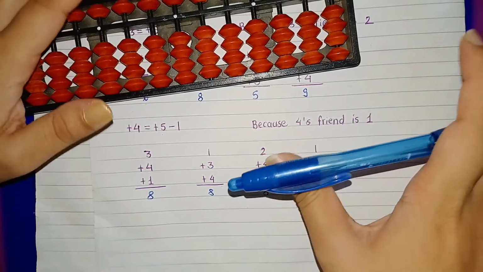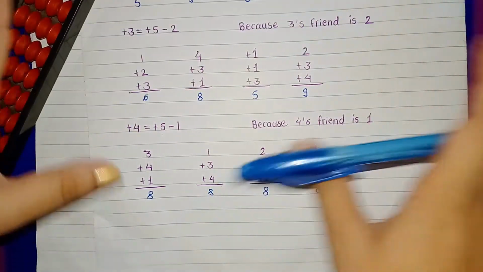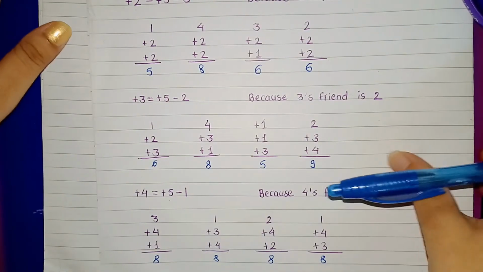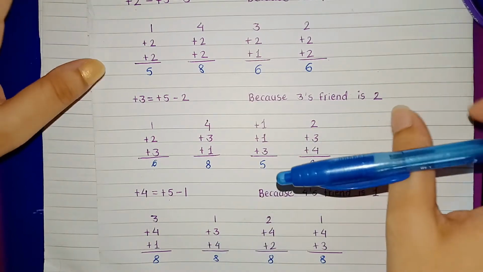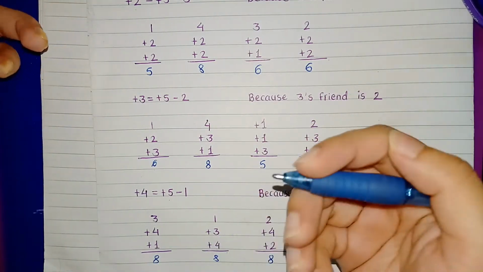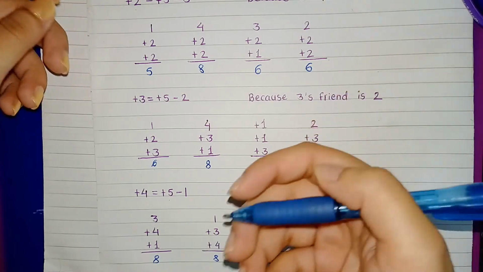Okay, so did you get this? I hope it was simple and clear. Now here is all the concepts regarding the addition of small friends. Now in the next video we are going to see how to subtract this using small friends.